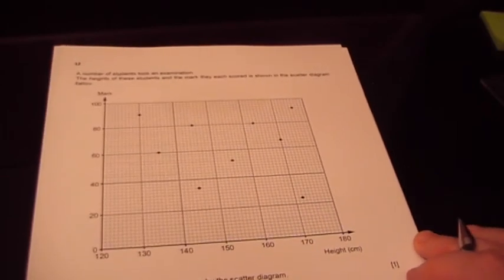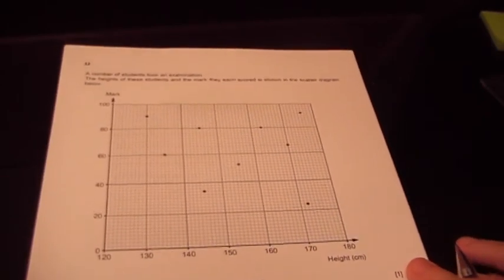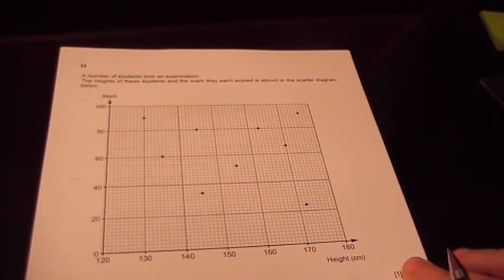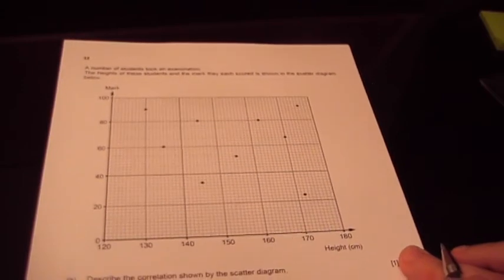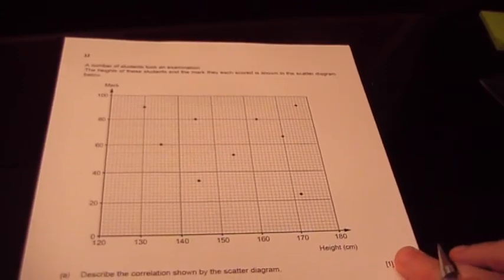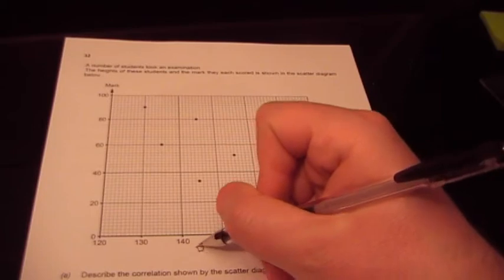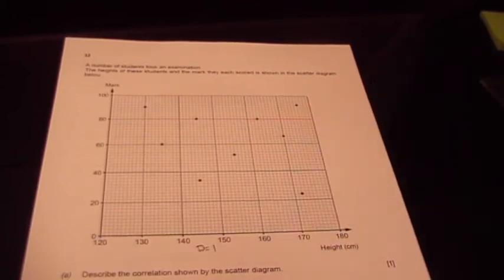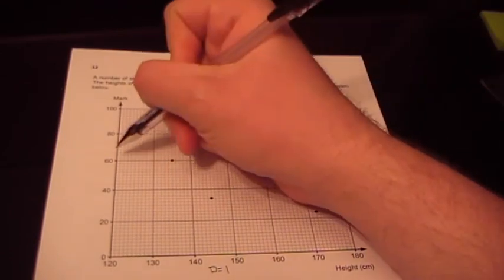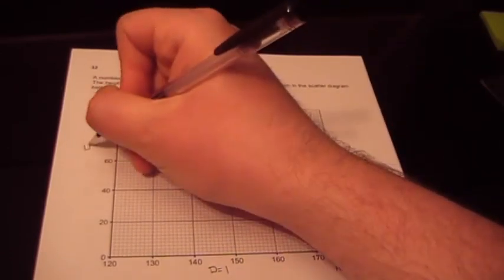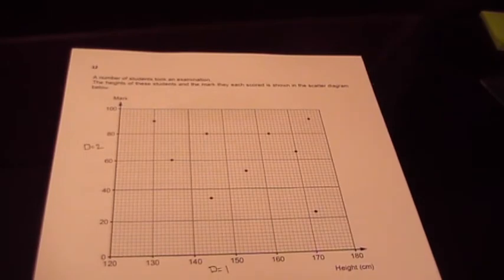Question 12, scatter graph. A number of students took an examination. The heights of these students and the mark they each scored is shown in the scatter diagram below. First things first, let's take a look at the scale. No problem along the bottom, 1 square equals 1. No real issue up the y-axis for mark. 60 to 80 over 10 squares means that 1 square equals 2.